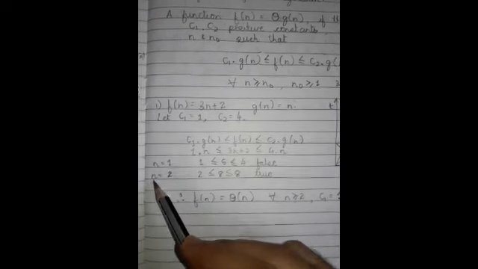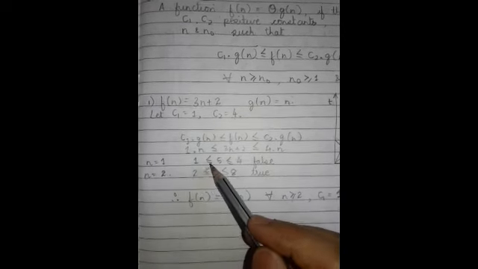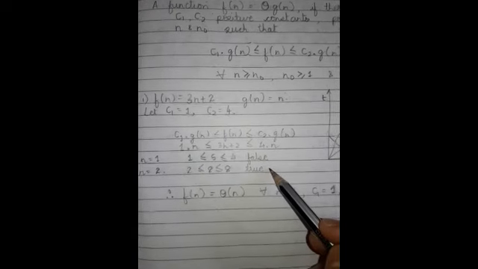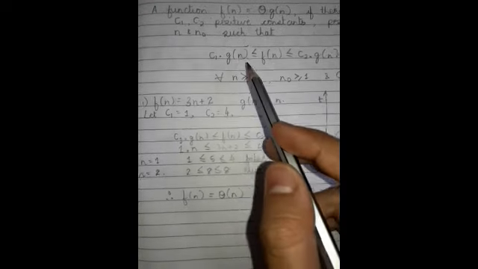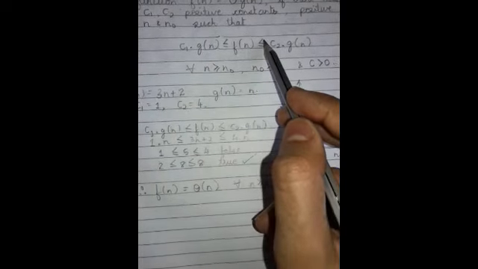I'll substitute the value n is equal to 2. If I substitute n is equal to 2, 2 less than or equal to 8 is correct, 8 less than or equal to 8 is true. So we have proved for n is equal to 2, c1 into g of n less than or equal to f of n less than or equal to c2 into g of n.